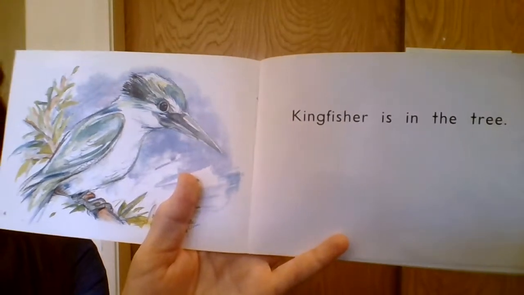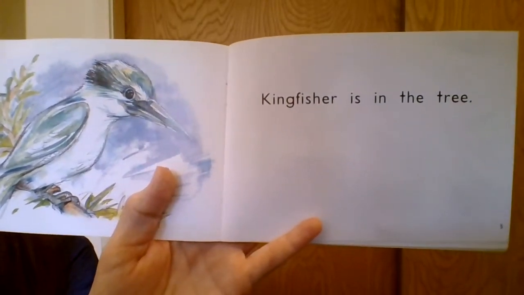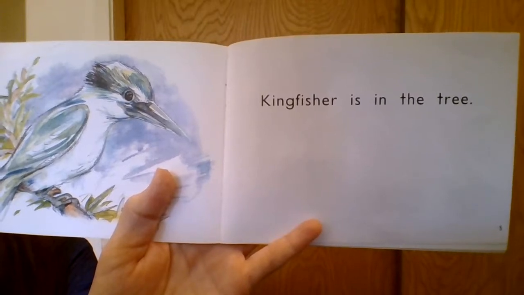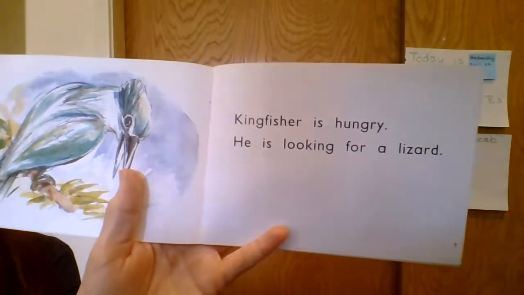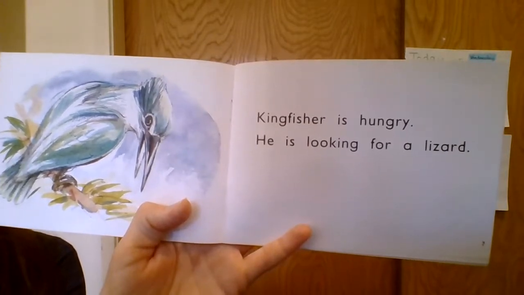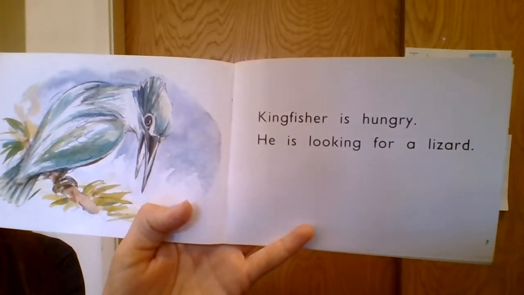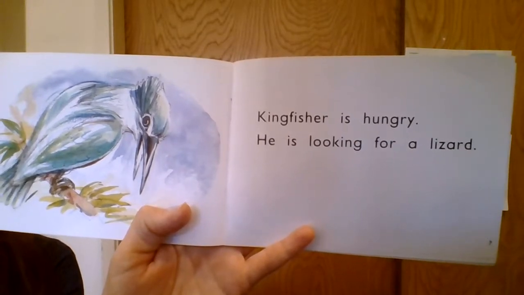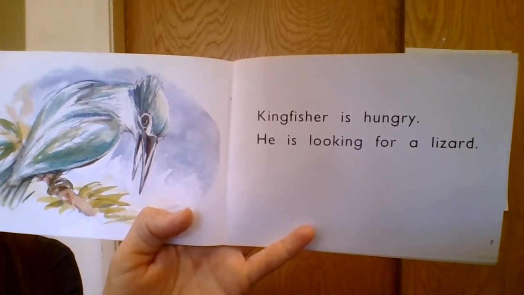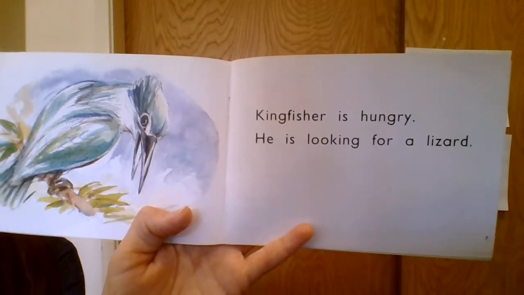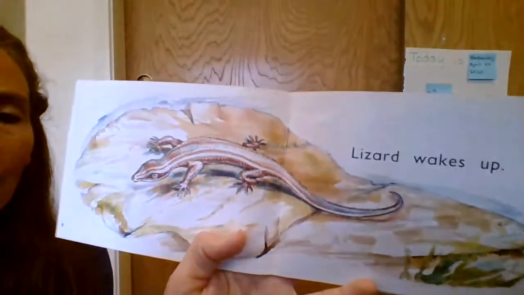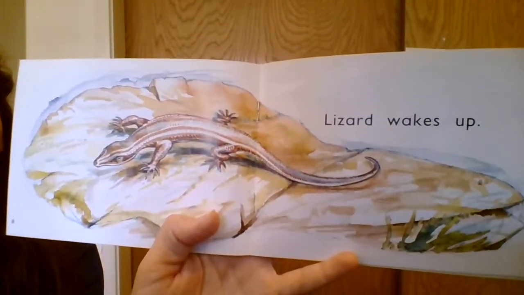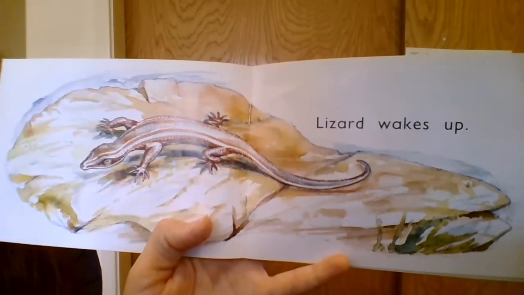Kingfisher is in the tree. Your turn. Kingfisher is hungry. He is looking for a lizard. Your turn to read. Lizard wakes up. You read this page.